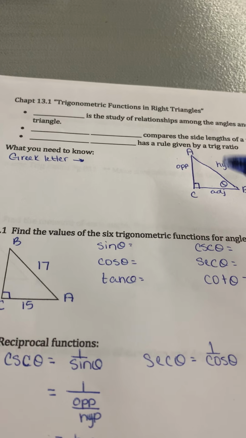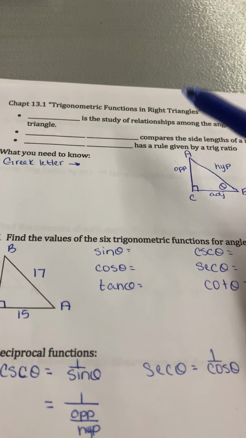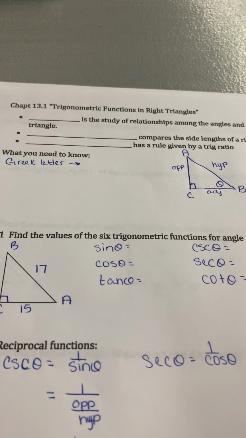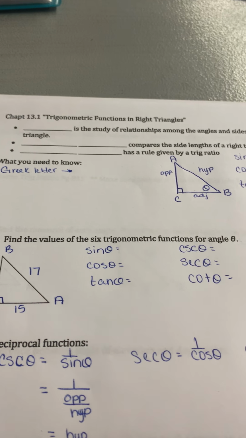Hey guys, I just wanted you to know that we're going to start 13.1, trig functions in right triangles. This is the starting of the unit circle.